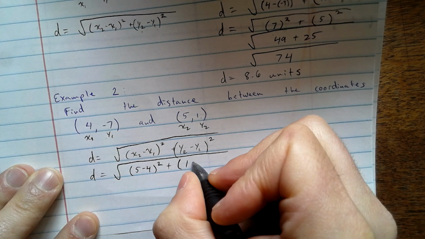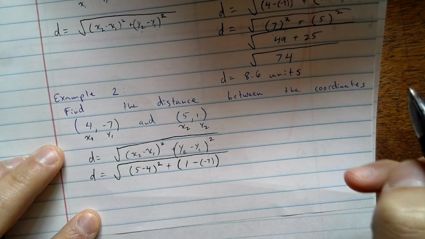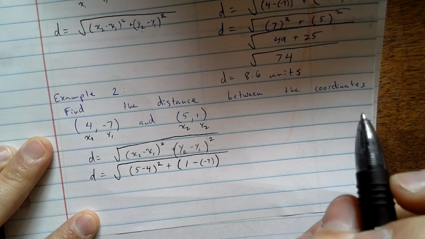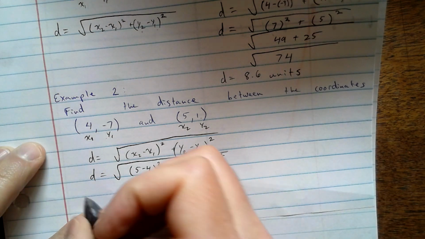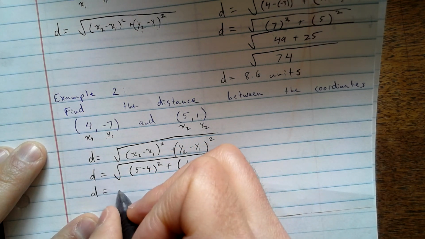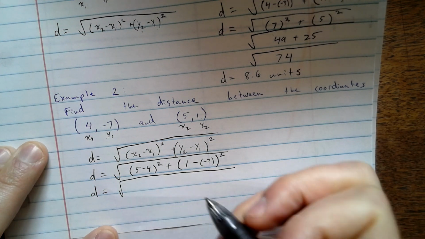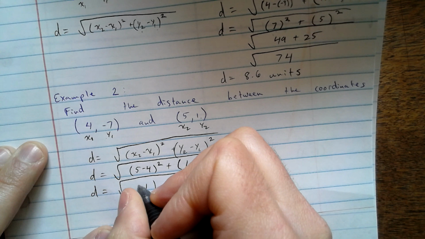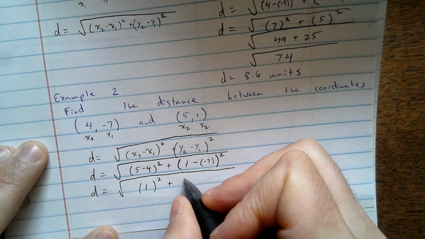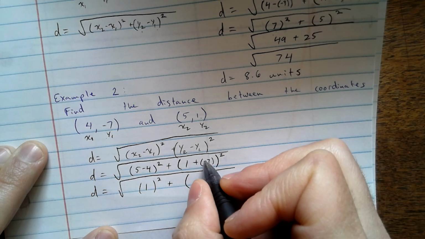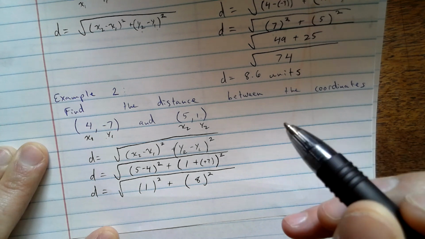So we go 1 minus a negative 7. And it is important to include the negative. All right, if you just do 1 minus 7, you get the problem wrong. And again, we're squaring that value. Do some math. Again, we got a big old square root symbol. You guys will get tired of drawing that. But 5 minus 4 is 1 squared. 1 minus negative 7 is equivalent to 1 plus a positive 7. So that will get us 8 squared.